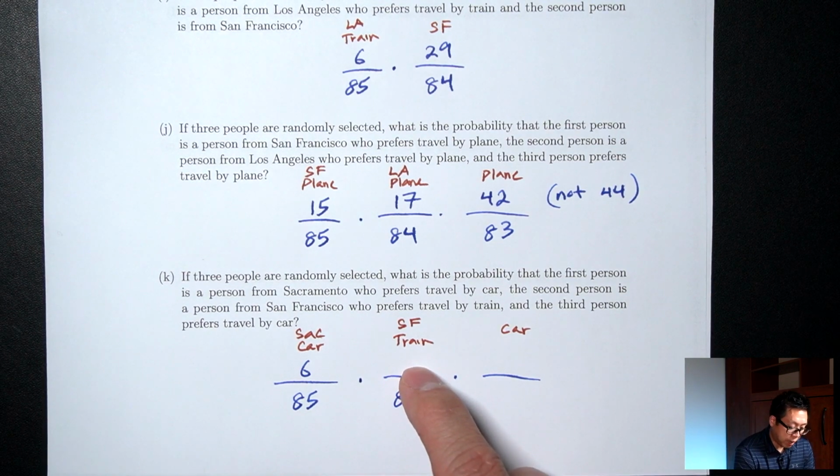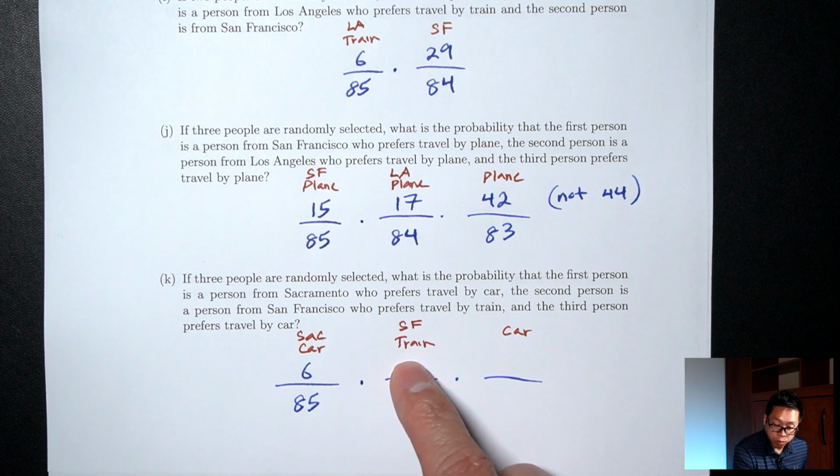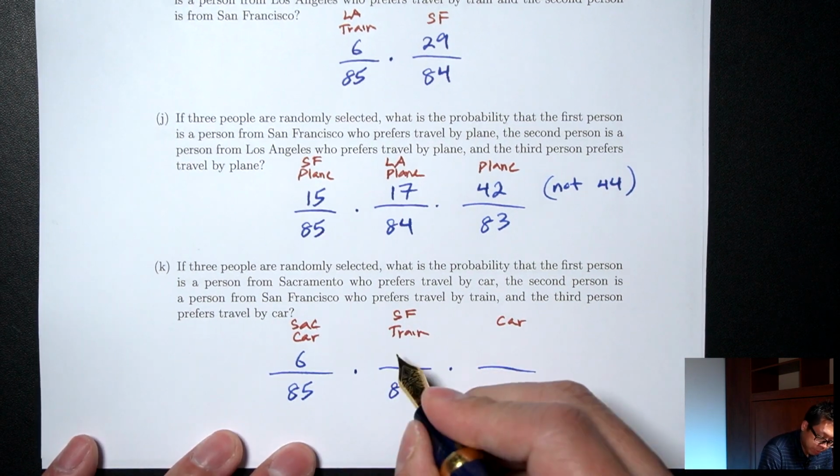The question you should ask is, have you used any SF train yet? You haven't, right? The first person was Sac car, so we haven't used any SF train yet. So we should have the full 9.